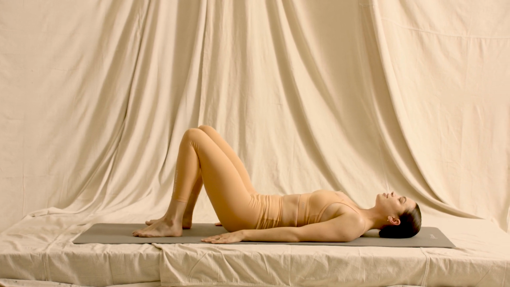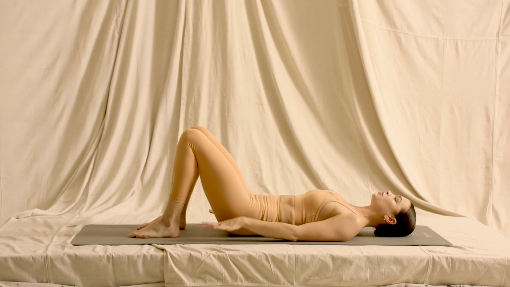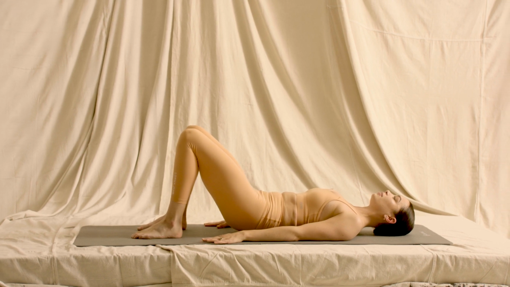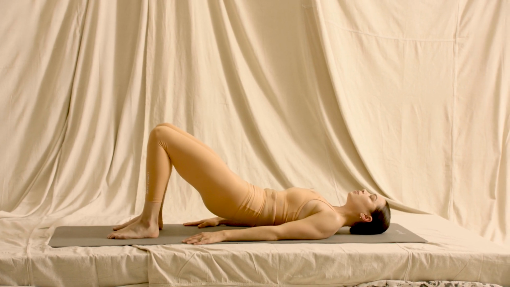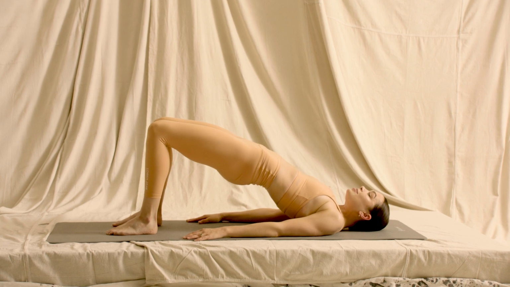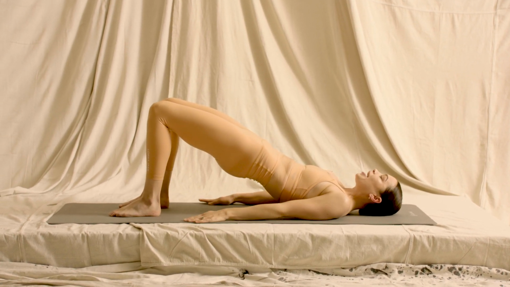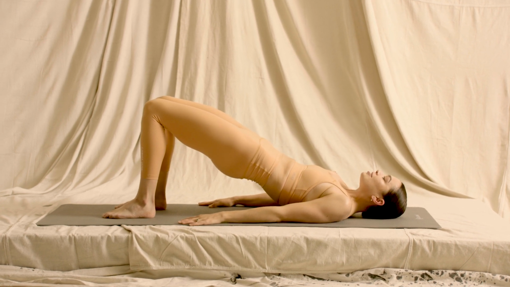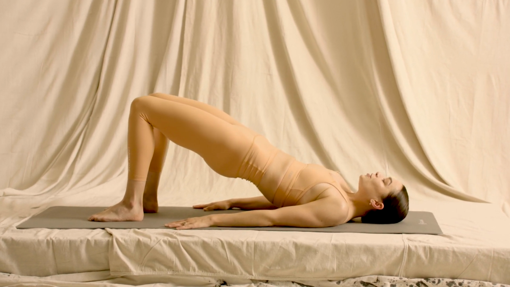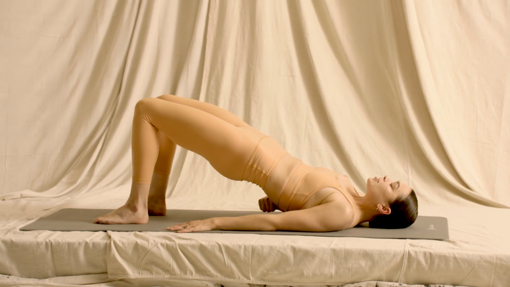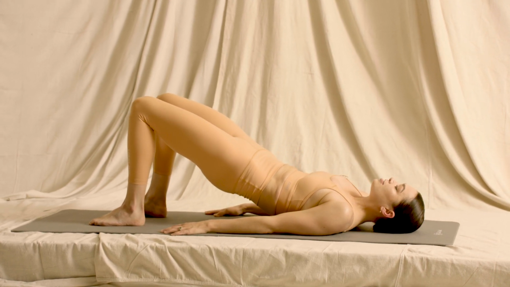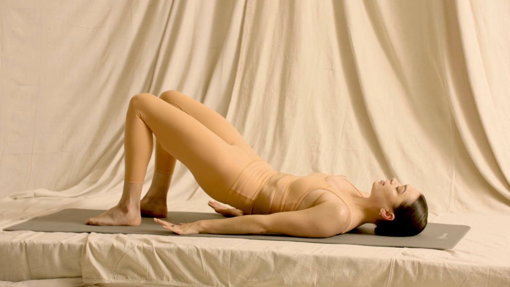Feet hip width apart. Take a breath and pull your ribs down towards your hips and slowly lift your hips up into a hip bridge. Right, try not to dump into your lower back by extending. Think about pulling your ribs down, squeezing those glutes, tipping your pelvis back, pulling your knees into the midline. Take a breath. And as you exhale, start from the base of your ribs and slowly roll all the way back down, one little vertebra at a time, exhaling.